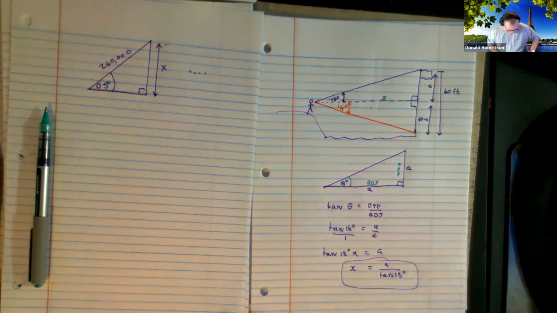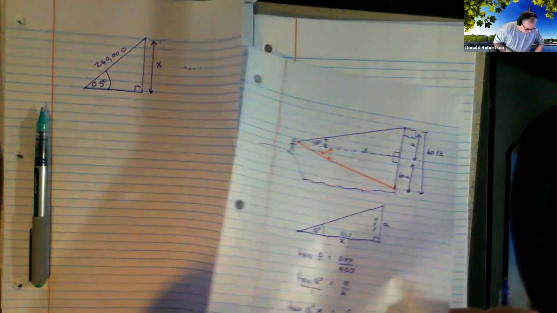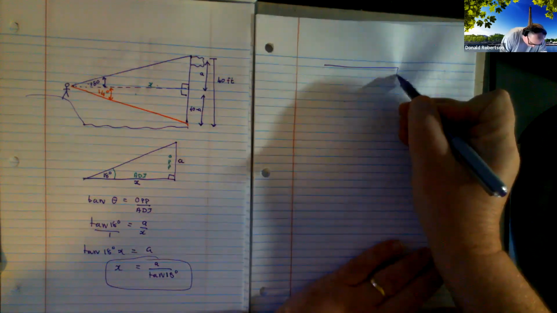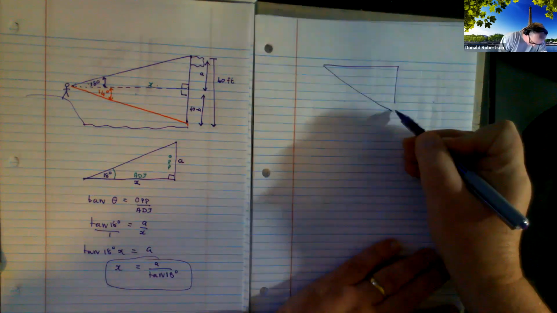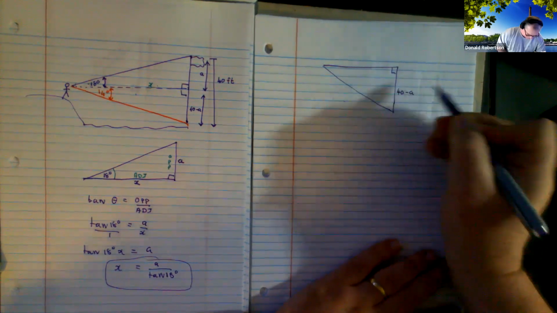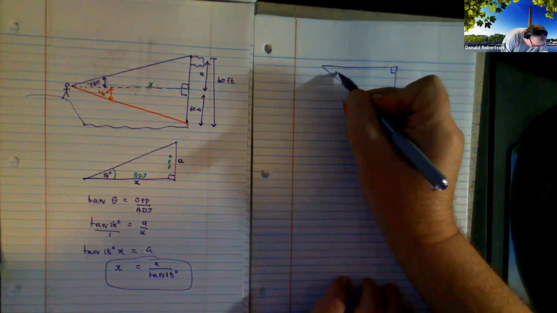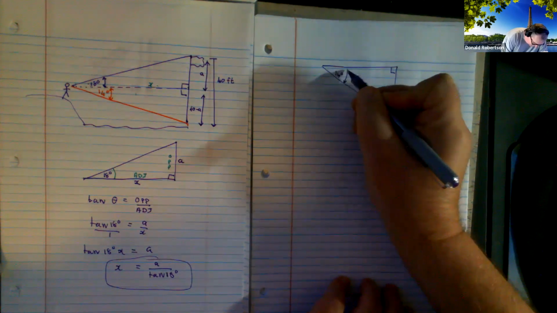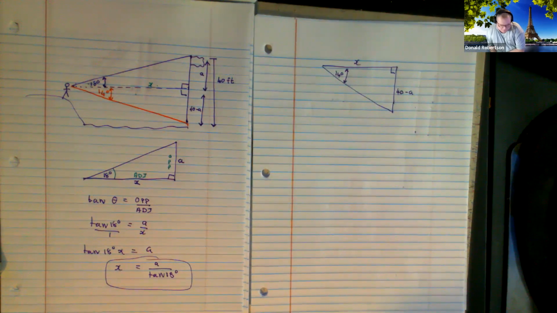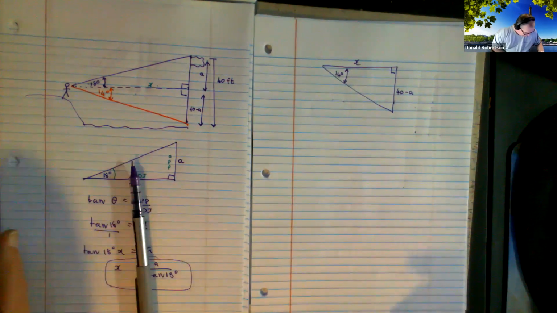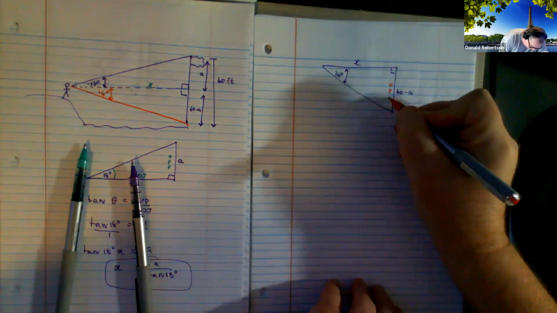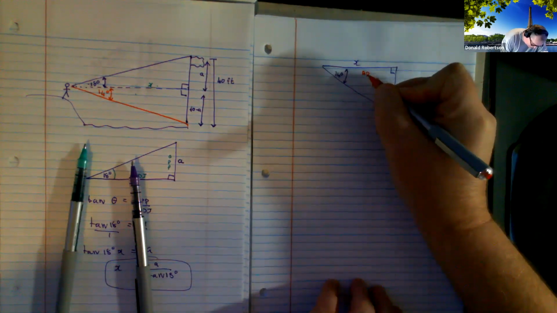Right. Now I'm going to build my second right angle triangle, which is going to be the bottom one. This side is going to be called 40 take away A, and this angle is going to be 14 degrees. And won't this also be x? From this perspective, won't we call this side the opposite and this side the adjacent?